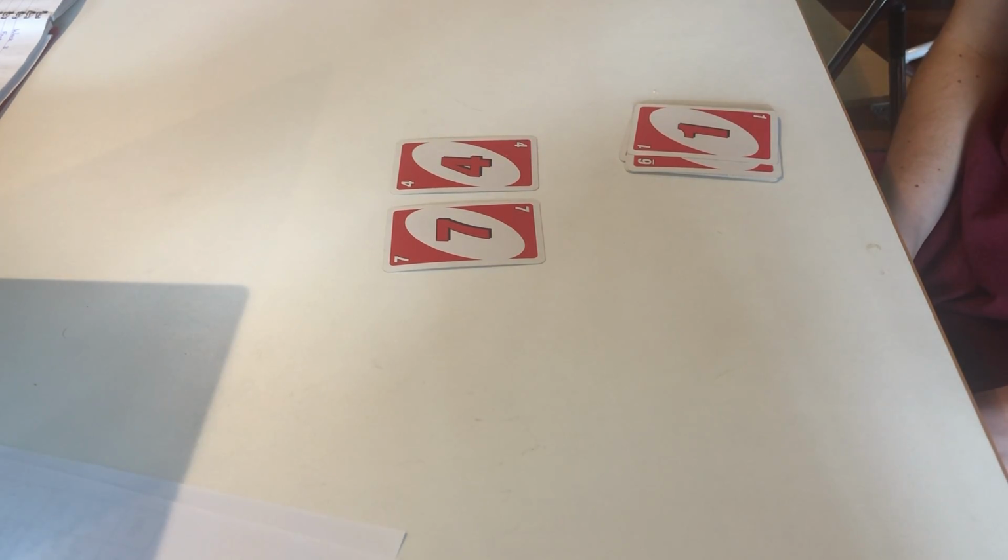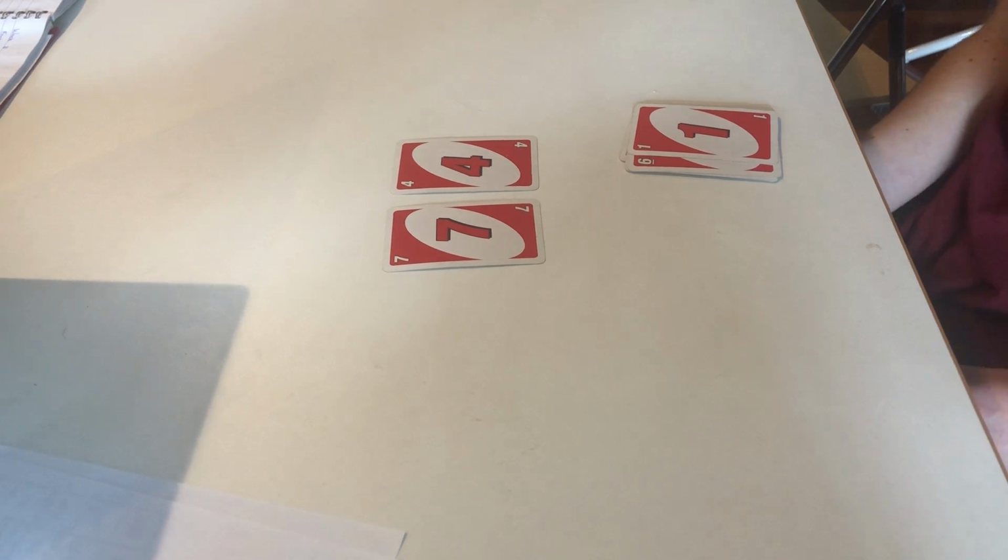Yep. Okay, how do you know? Because it's got 2 even groups. Can you explain more what you mean by that? It can be split evenly into 2 different.